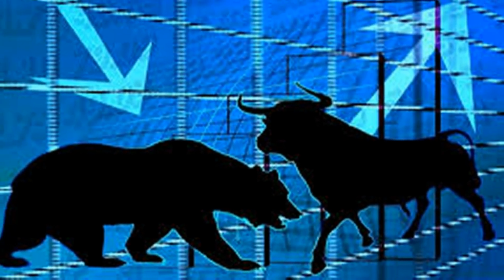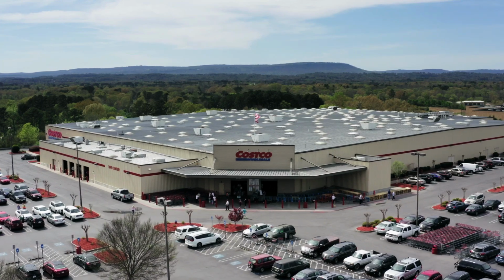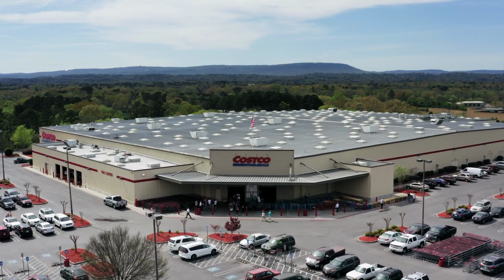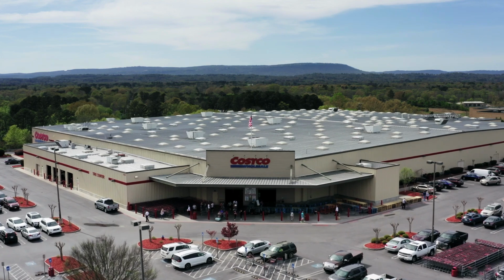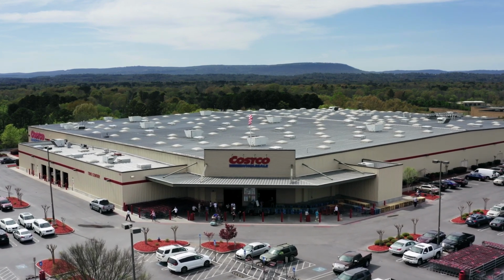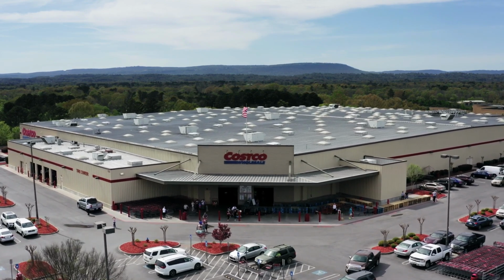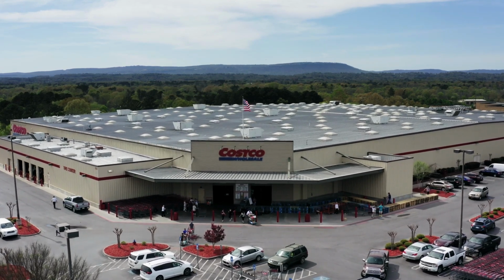Objective 1 was stimulating consumer spending and investment. What was the outcome? The outcome has been partial success. The Fed aimed to lower borrowing costs to encourage more consumer spending and business investment.